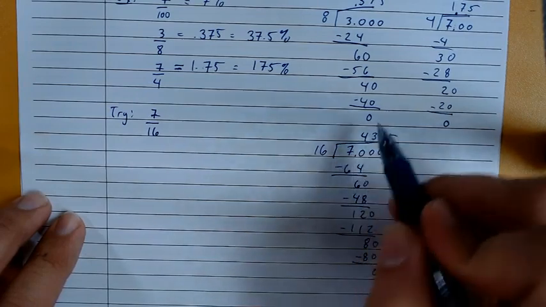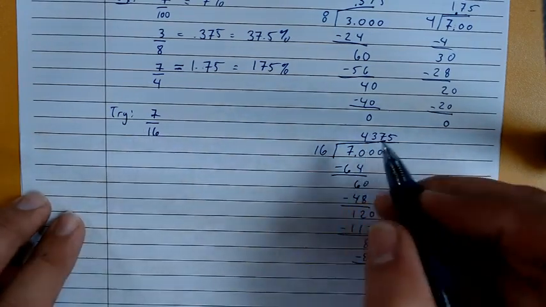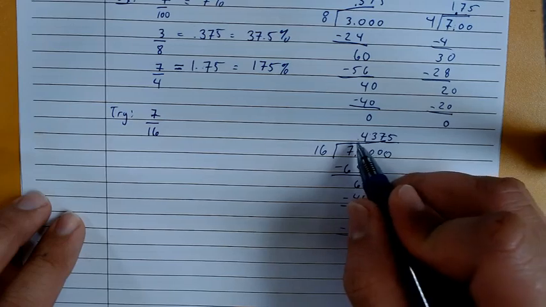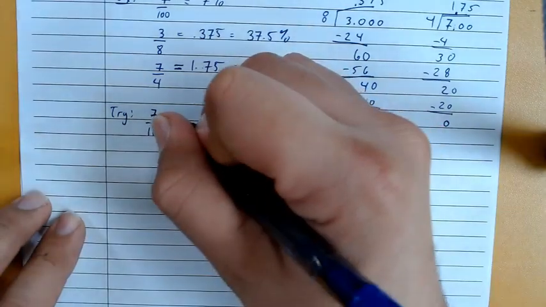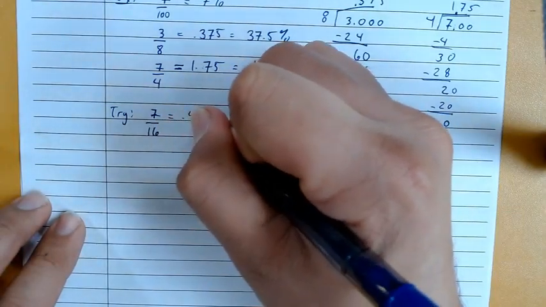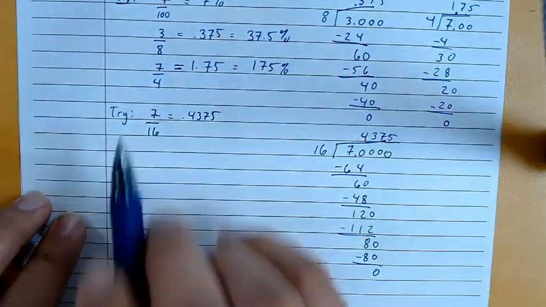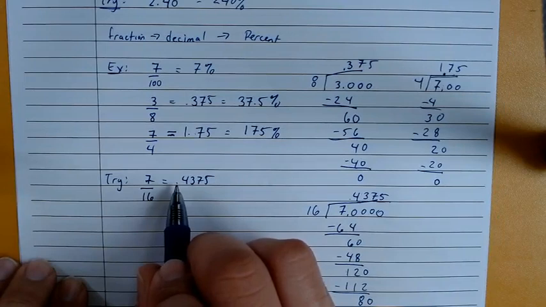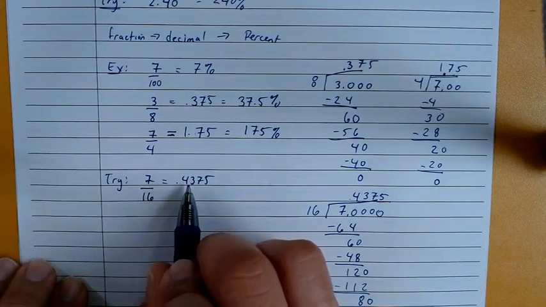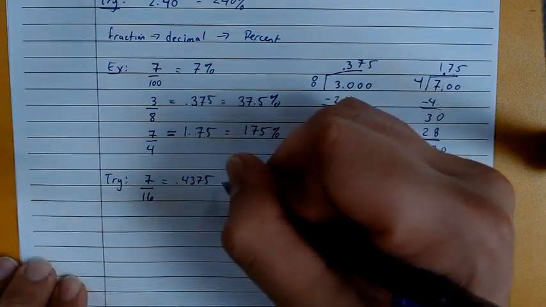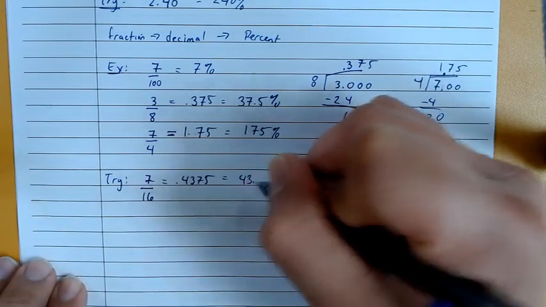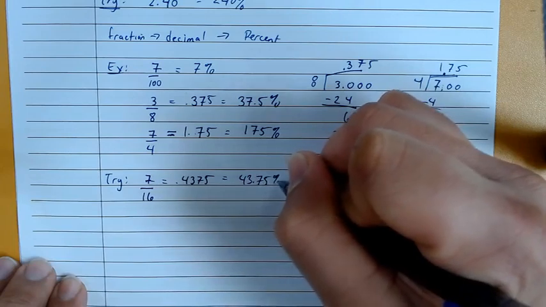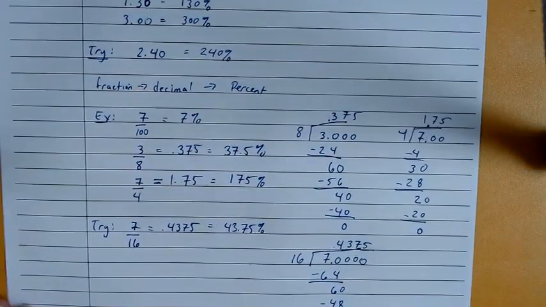So that's it. 7 over 16, converted to a decimal, is 0.4375. And now we can convert that into a percent by taking that decimal and moving it over to the right 2 spaces. That goes 43.75. And that is our percent.